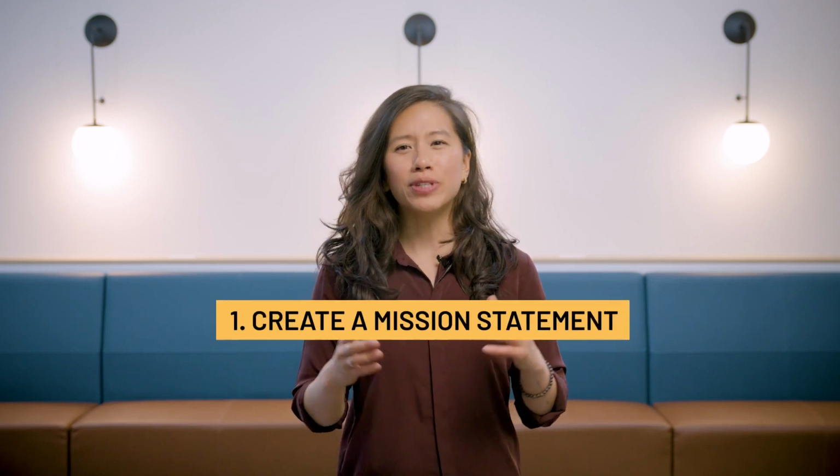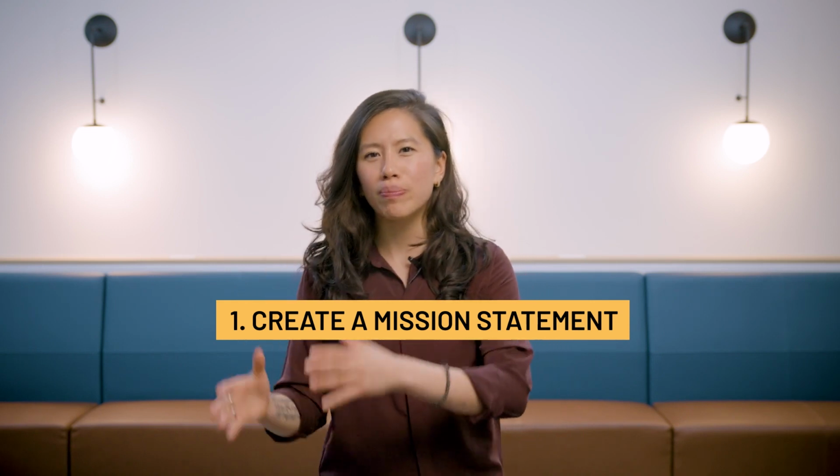1. Create a mission statement. Think back to the purpose of your community and create a mission statement that is designed to summarize your community core values. Try to show your community members why you set up the community in the first place and what makes your brand special. It also helps motivate them to become active community members by giving them a clear mission.